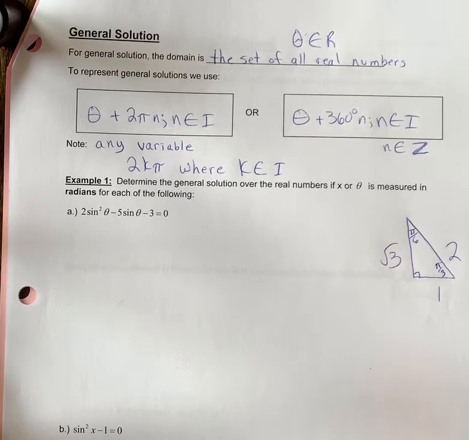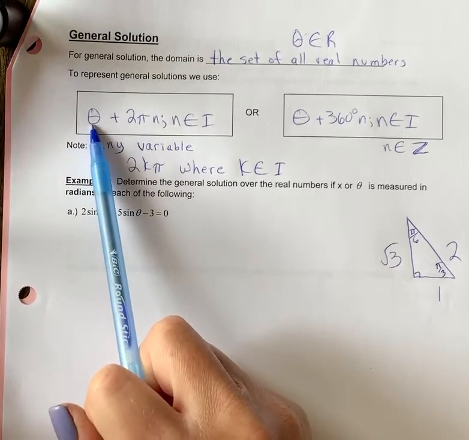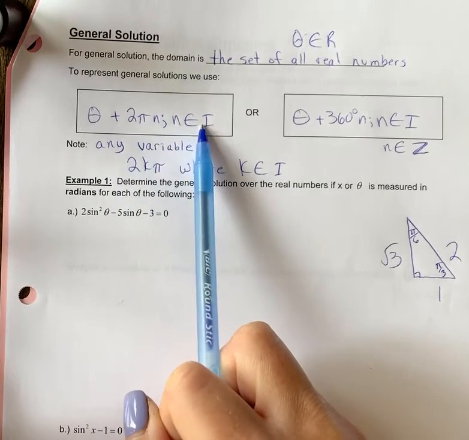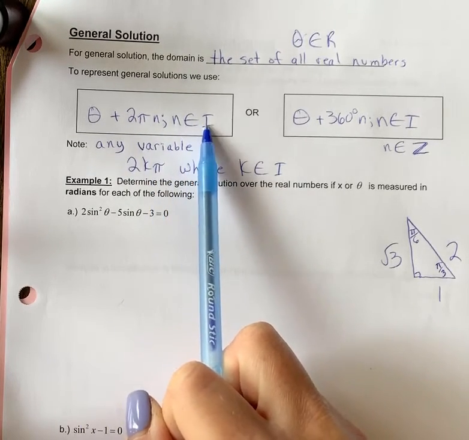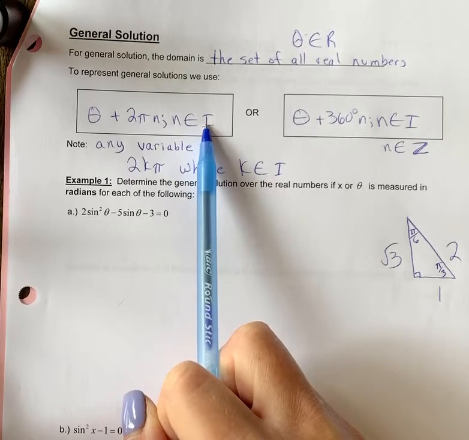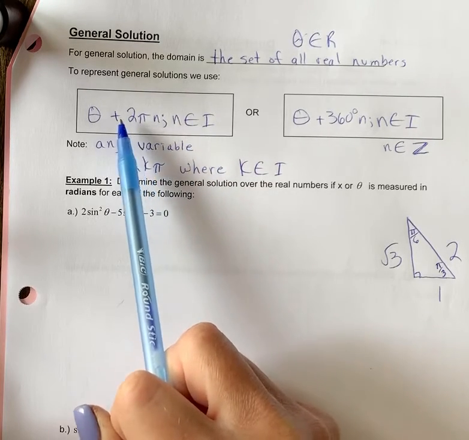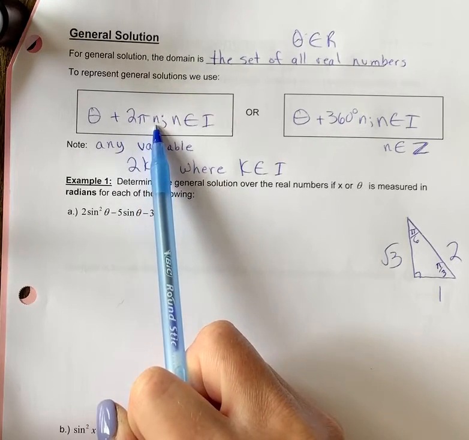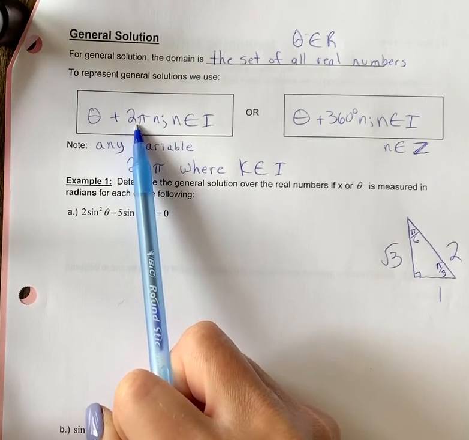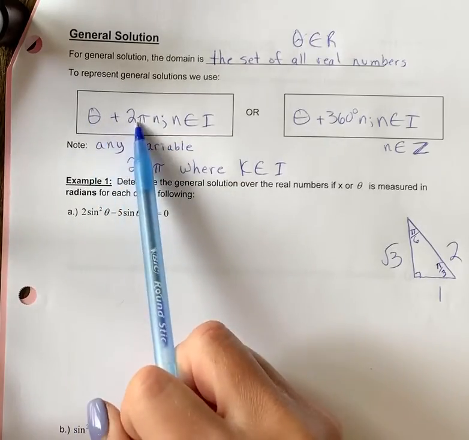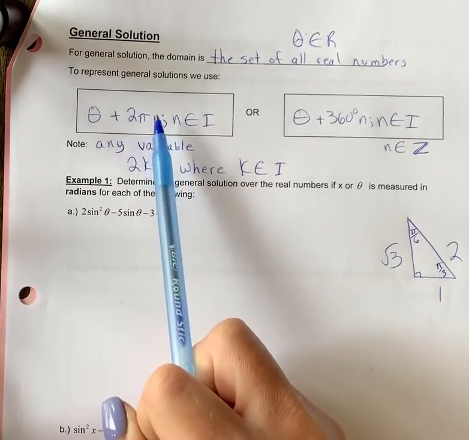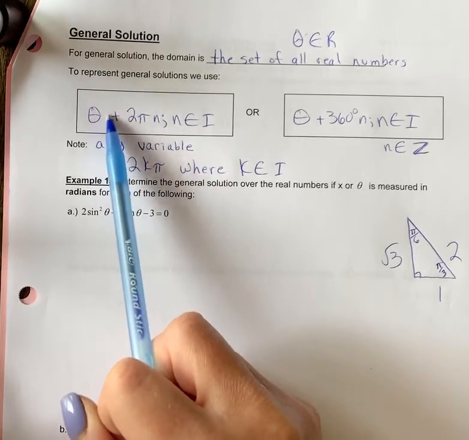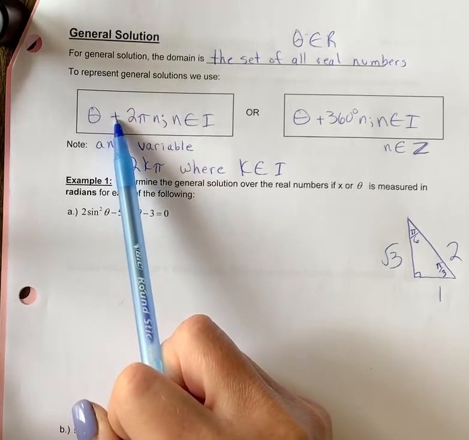So to represent general solution, we would write our angle and then we would say plus 2 pi n, which is 1 revolution, where n is an element of integers. So because we're using integers, that includes negative numbers. So this would be like subtracting 2 pi as well. So for example, if n was -1, -1 times 2 pi is -2 pi, so it would be the angle minus 2 pi. So by using integers, you're actually adding or subtracting 2 pi. So do not use a plus or minus sign here, or basically you'd be writing all of them twice.